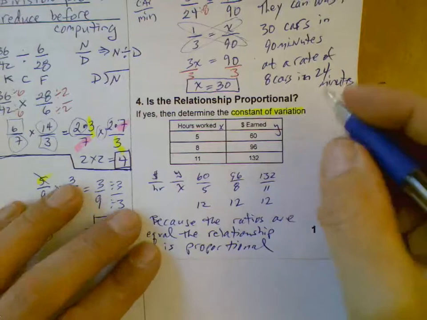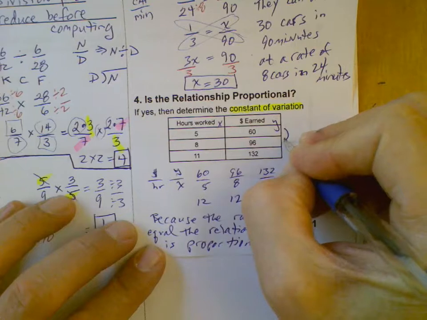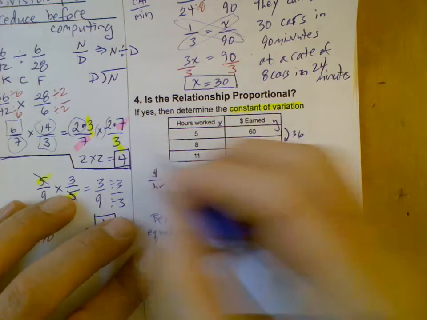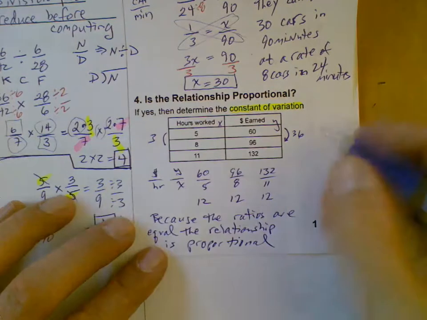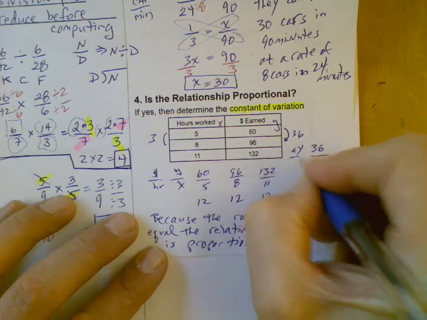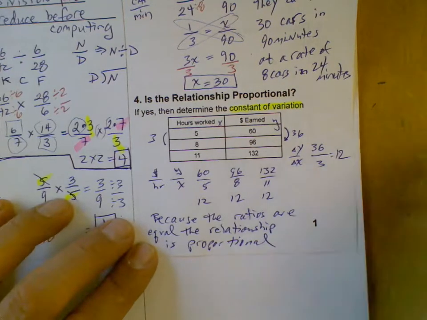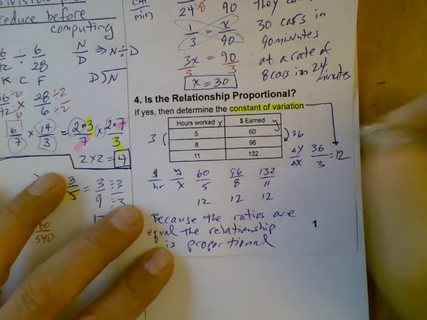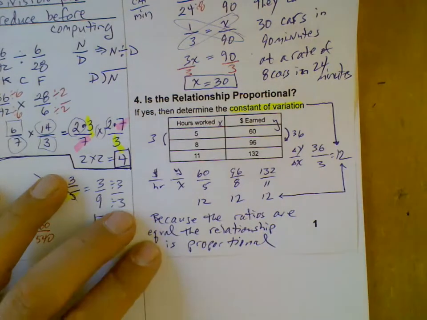We can also see it this way. When we look at the rate of change between these things, there's a rate of change of 96 minus 60 is 36. And here's a rate of change, 5 to 8 is 3. 36 divided by 3. This is the change in Y, and this is the change in X. Right? The rate of change. 36 divided by 3, 12. So in this case specifically, this 12 is my constant of variation. My constant of variation is 12. This is the end of page 1.